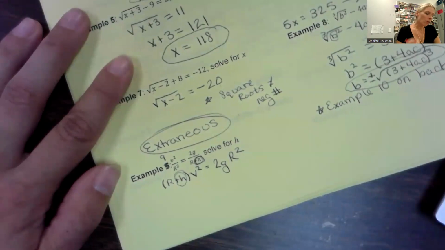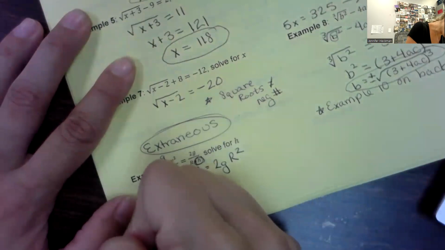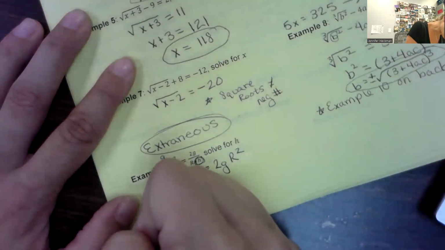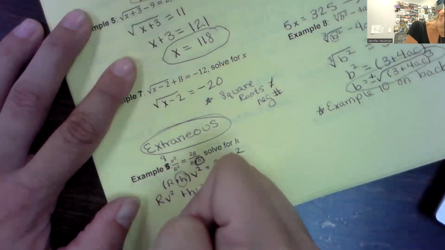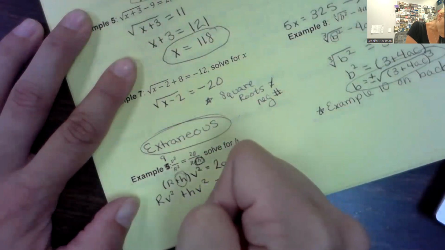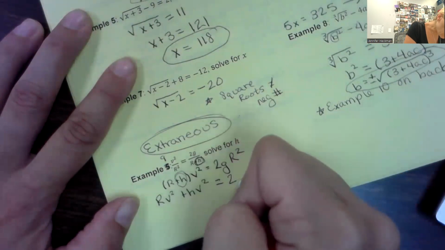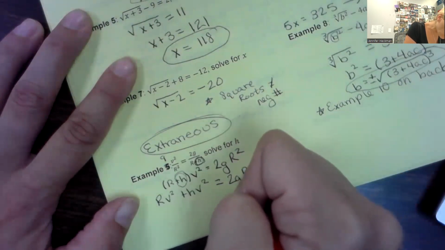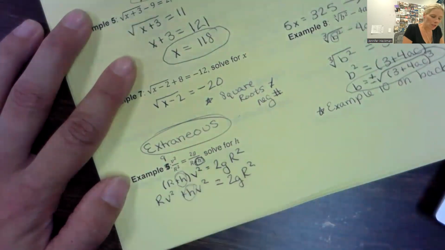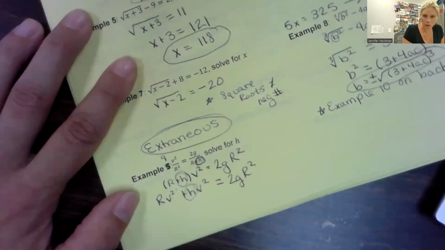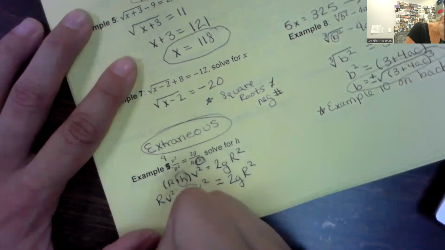Okay, so what I might do is I don't like the parentheses, so I'm going to distribute that v squared. So I got r v squared plus h v squared equals 2g r squared. Okay, again, I'm getting h by itself. So I'm going to move the rv squared over. I'm going to subtract it over.